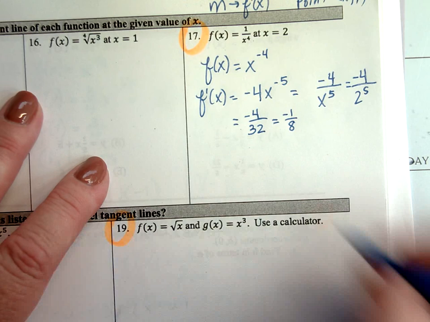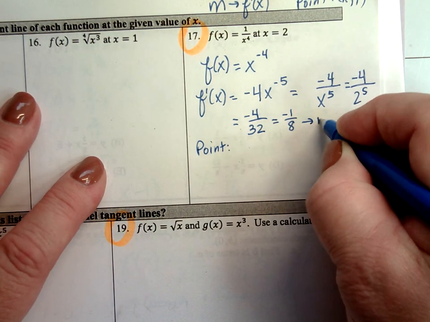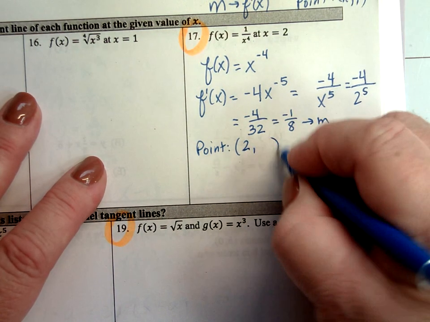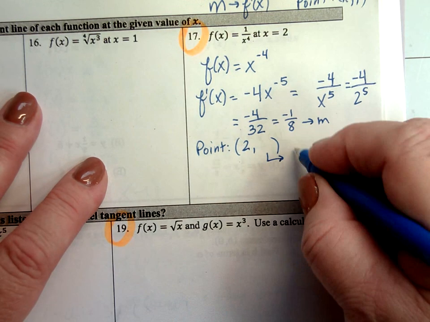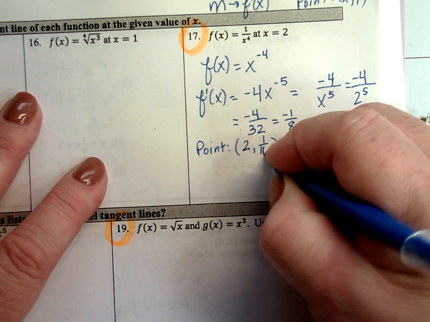But I also need a point. So here's my slope. My point is 2, x and y, right? 2 something. How do you get the y? You go back to the original equation. You plug it in. 1 over 2 to the 4th. Well, 2 to the 4th is 2 times 2 times 2 times 2. It's 16. 1/16.